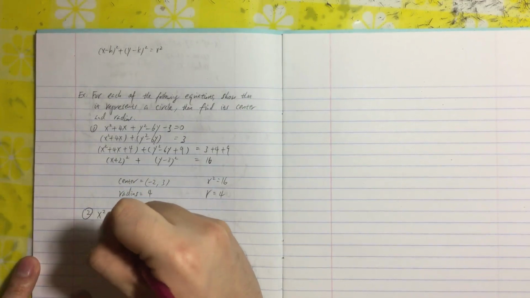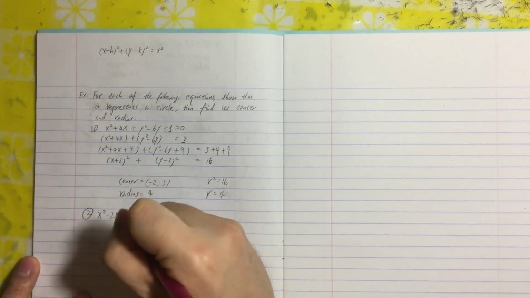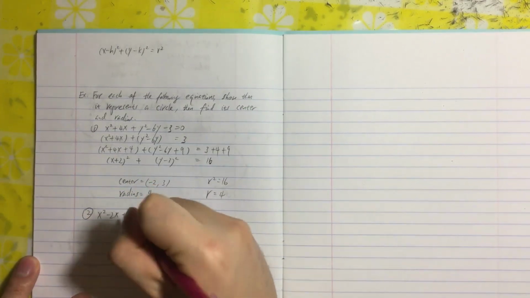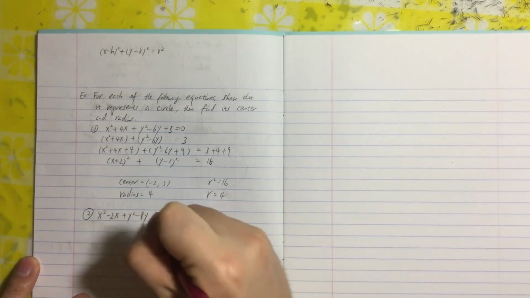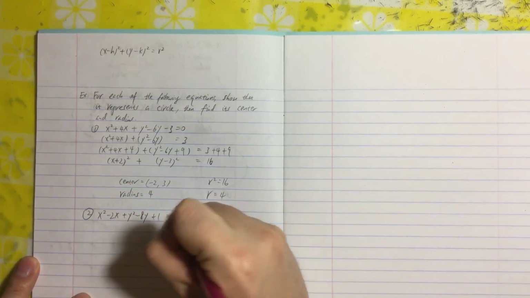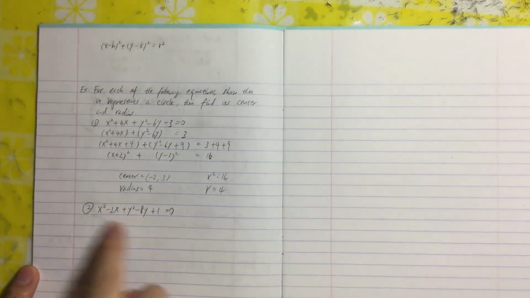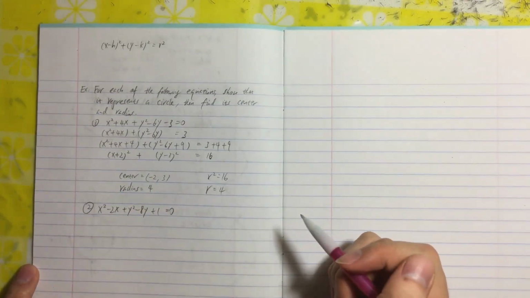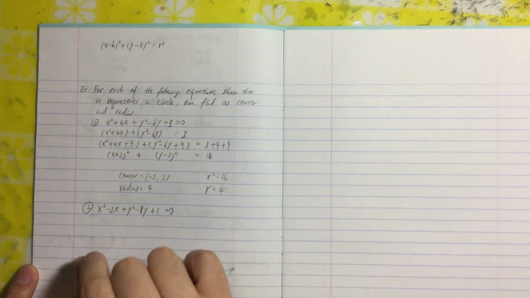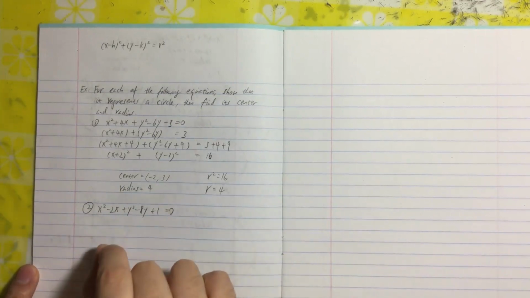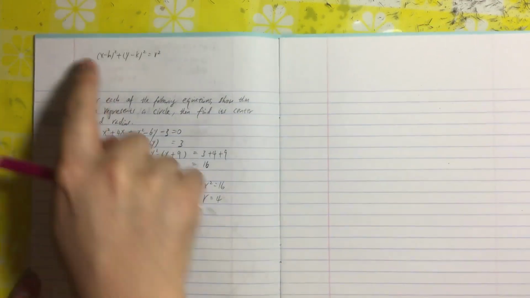X squared minus 2x plus y squared minus 8y plus 1 equal to 0. We try to show this represents equation of a circle. So first step, we try to group x together, group y together. We try to rewrite this equation in this form.